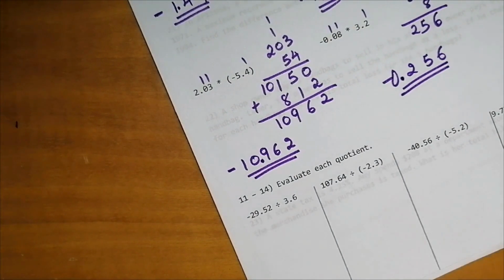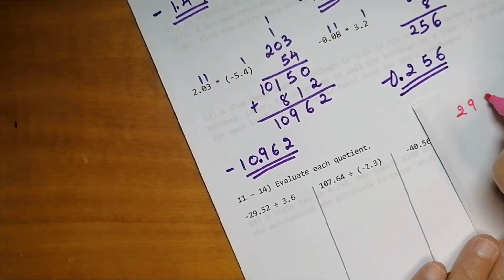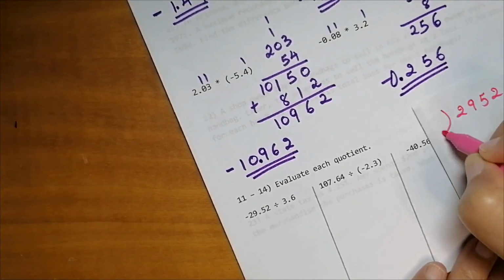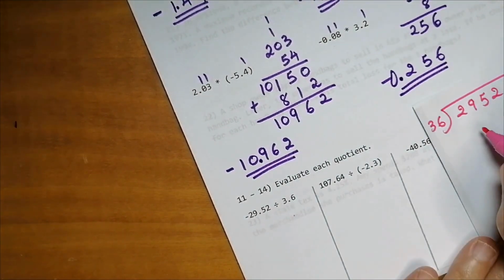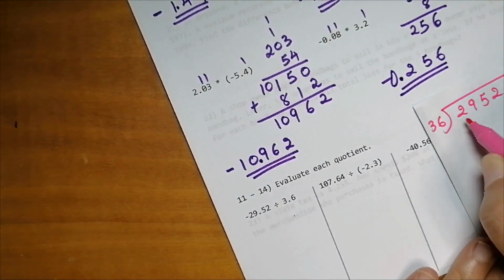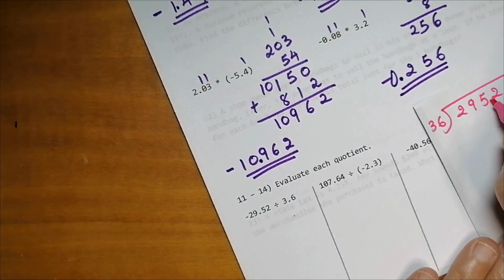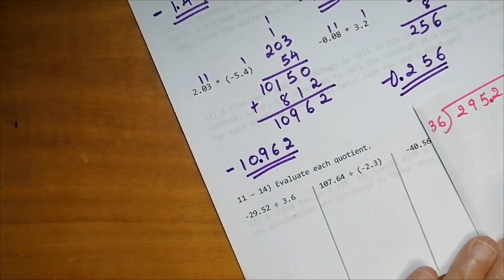So here it is. So let's say 2952 divided by 36. Okay, so it's 3.6, but we are writing 36, which means we shifted to the right by 1, right? So similarly here, this will shift here, the decimal point. It will not be 29, it will be 295 now. So we multiplied both of them with 10 in a way. Okay, so let's get going.